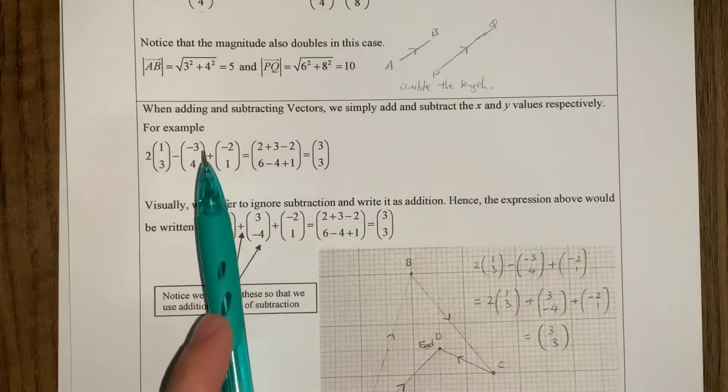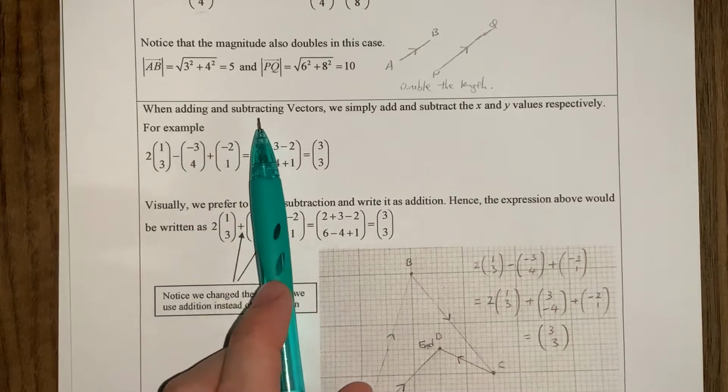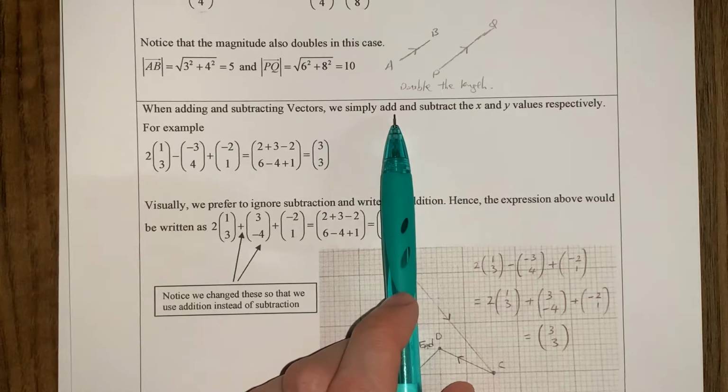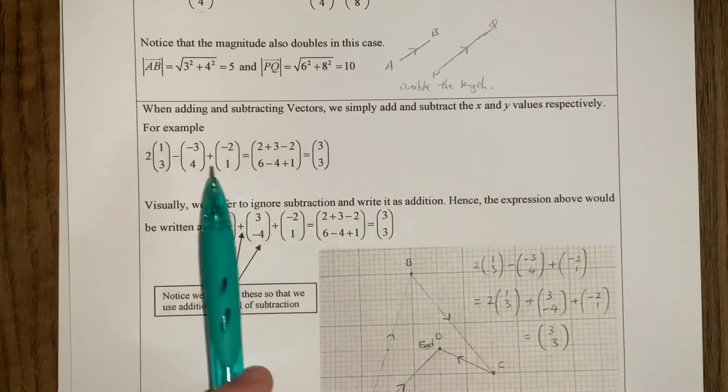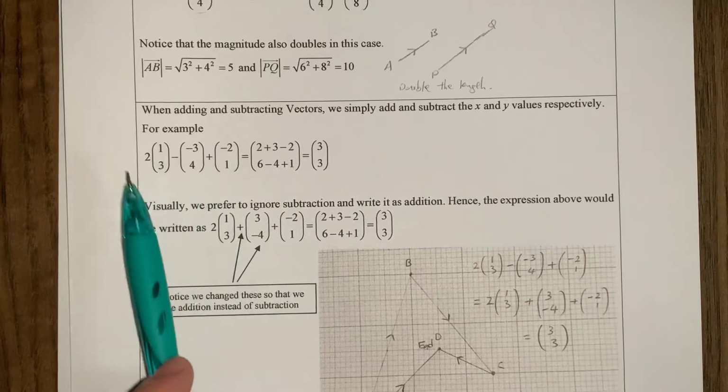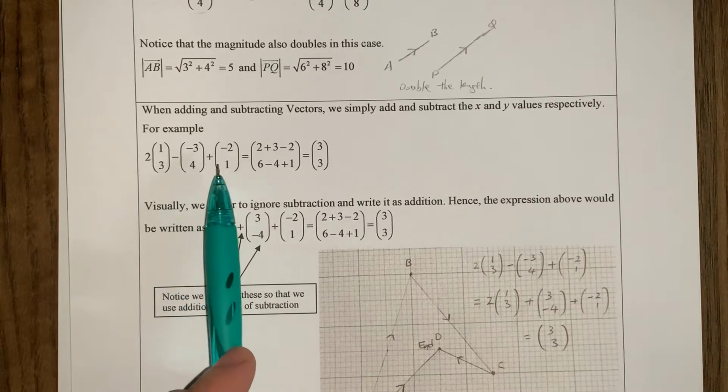Okay, so the next thing we're going to do is add and subtract vectors. Now in vectors, usually we just want to add. We do not want to subtract. Okay, but more on that later. So how do we actually do this? For example, we have something like this here. This minus this plus this.